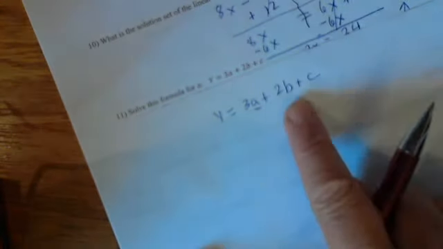So I'm going to recopy it. Y equals 3A plus 2B plus C. And I'm going to underline the variable that we're supposed to be getting alone, the A. That means I want to get rid of the 3, the 2B, and the C. And we get rid of anything added or subtracted to A first. So we're not going to get rid of the 3 first because that's being multiplied.